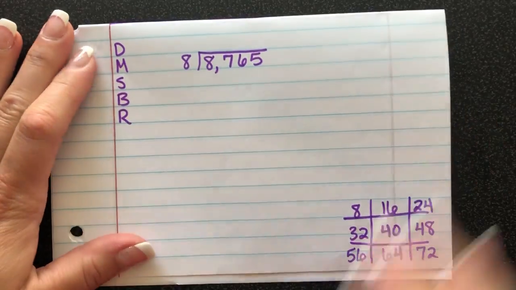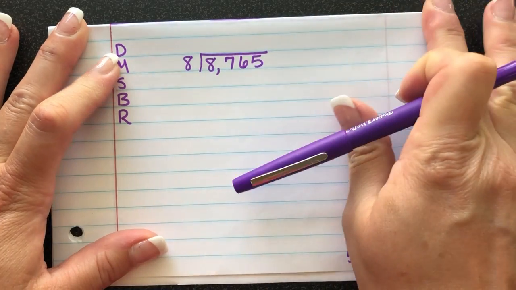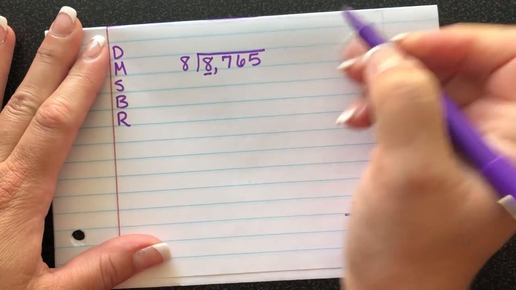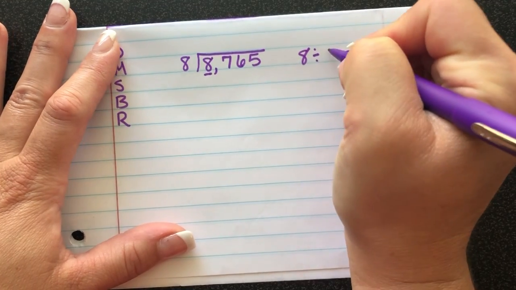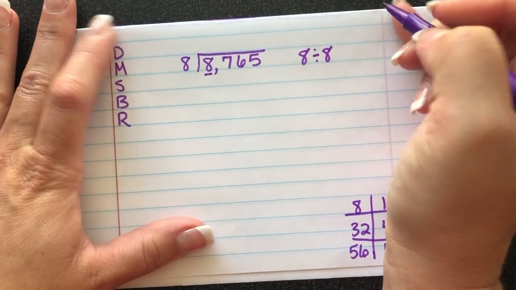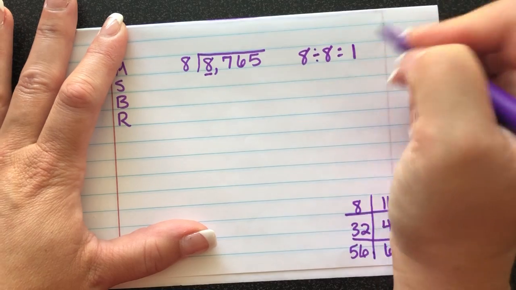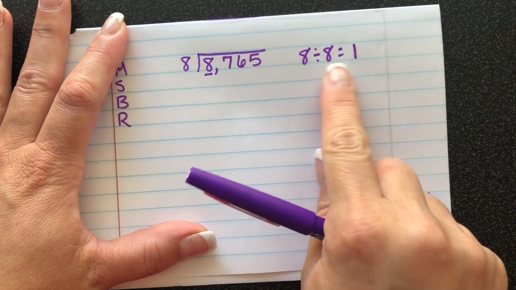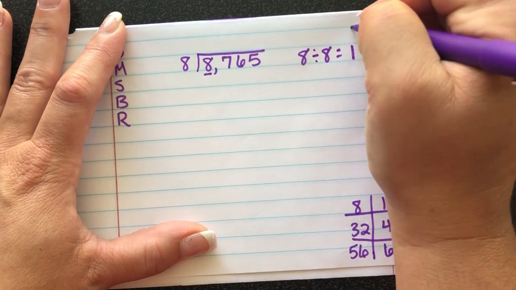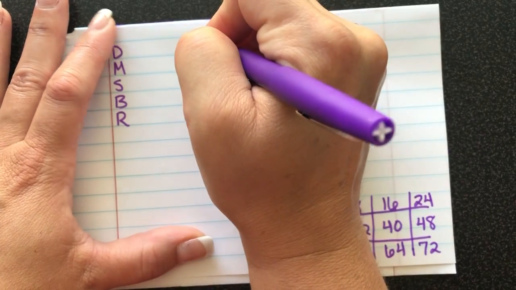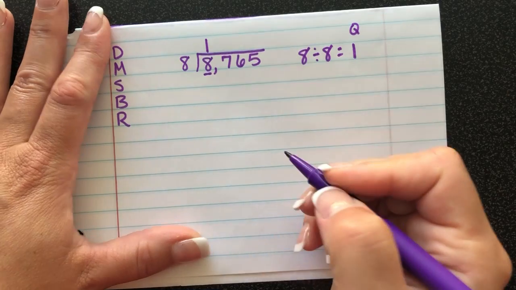All right. So just like all the other problems, we're going to start with the first digit in my dividend. So I'm going to divide 8 divided by 8, which is 1. Anytime your dividend and your divisor are the same, your quotient is going to be 1. That's our quotient. Quotients go on top. So there's my 1.